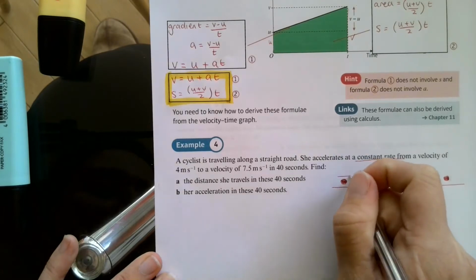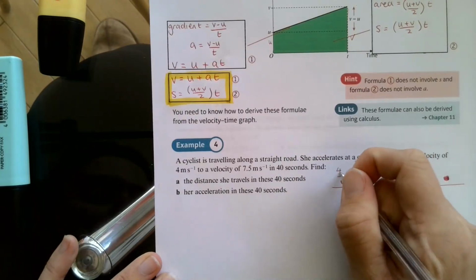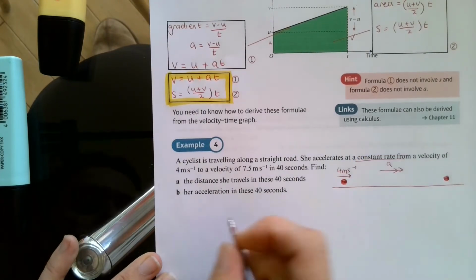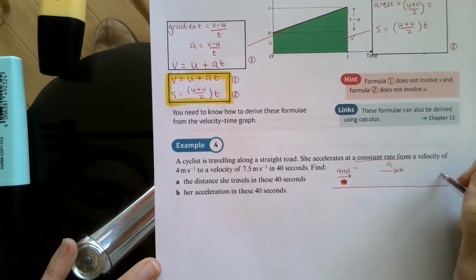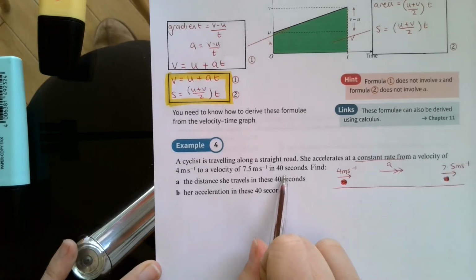That must mean that at the start she is moving at 4 meters per second. So I've got that u is going to be 4 meters per second, and that her final velocity over here is 7.5 meters per second. And it took 40 seconds.